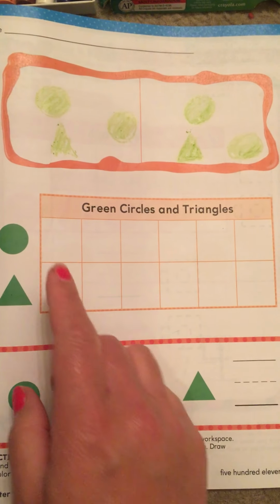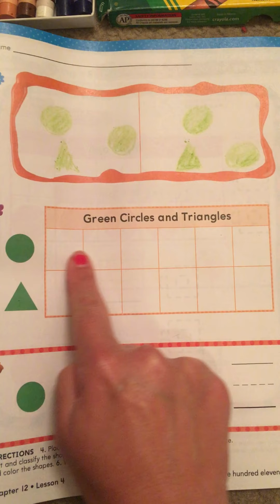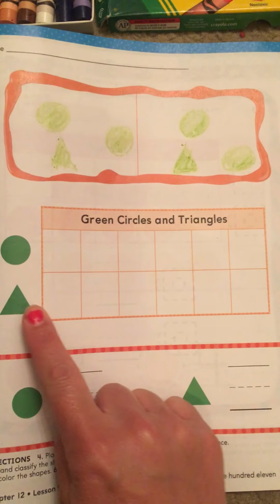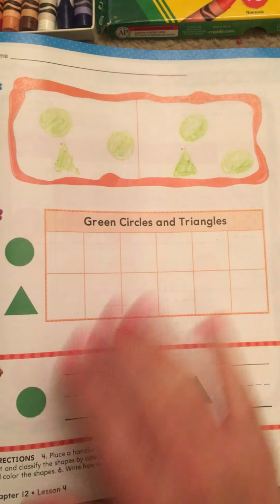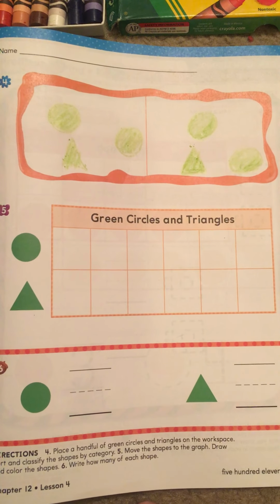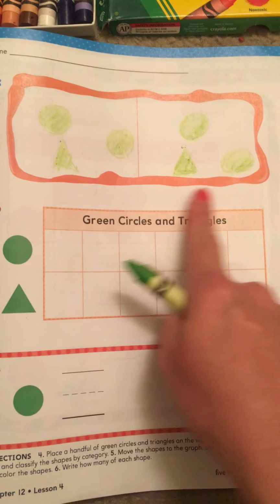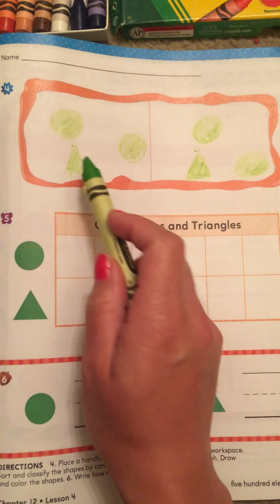All right, now we're going to categorize them for number 5. We're going to put them in the green circle area. All our green circles are going to go here. And then where the green triangles are, all our green triangles are going to go here on our graph in the correct category. So let's go back up to our workspace and count our circles.